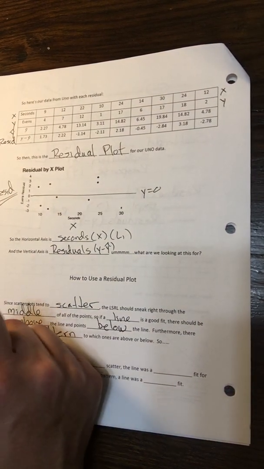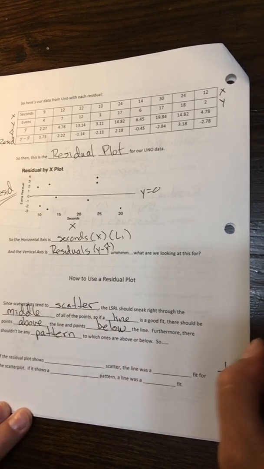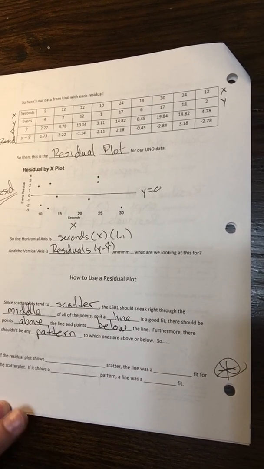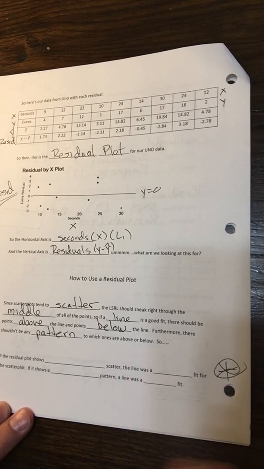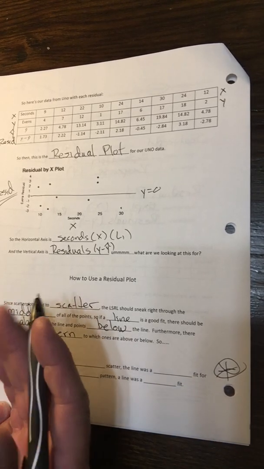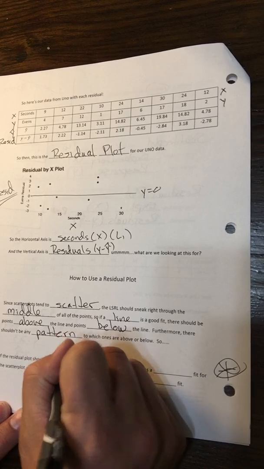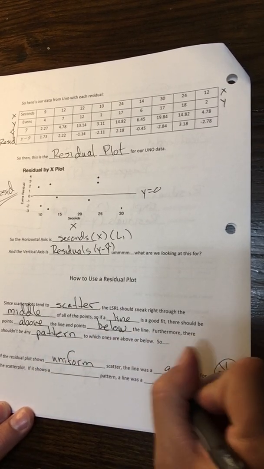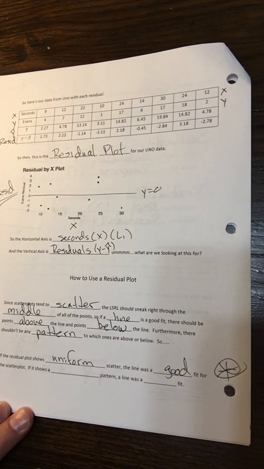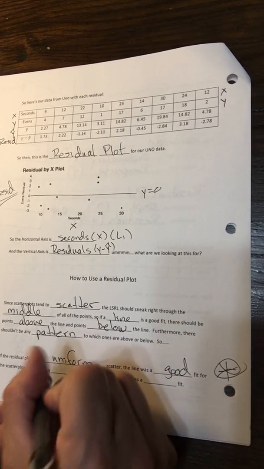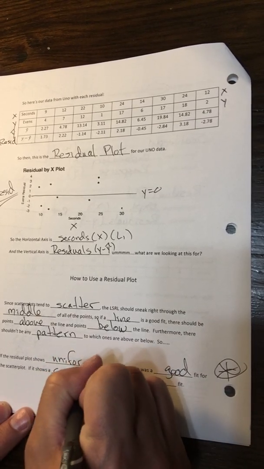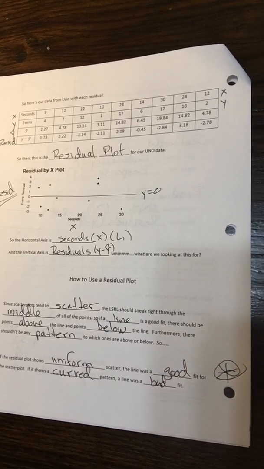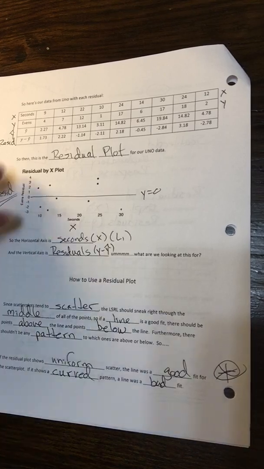So this is it. This is what you needed to learn today about residual plots. I've got two more things for you to learn, but this is the big moment for the residual plots. If you get a homework problem, it gives you a residual plot and it shows uniform scatter, the line was a good fit. If it shows a curved pattern, the line was a bad fit.